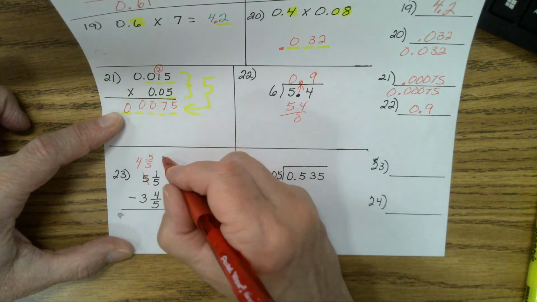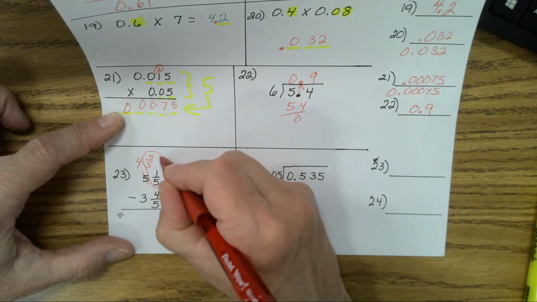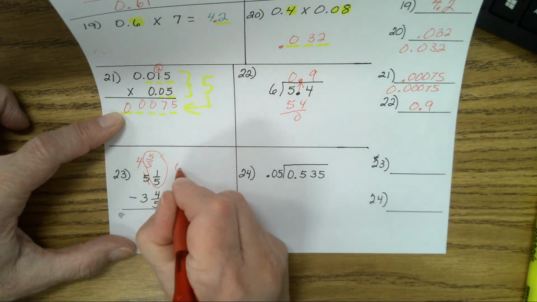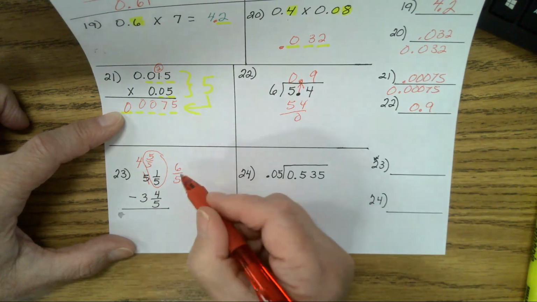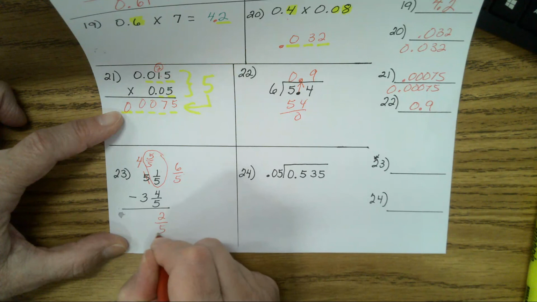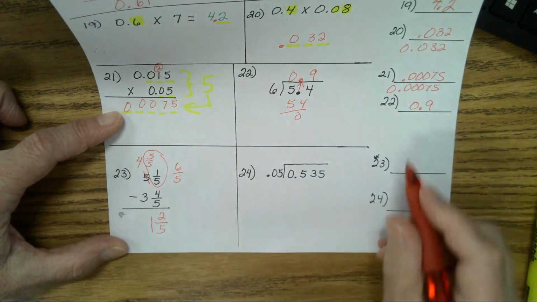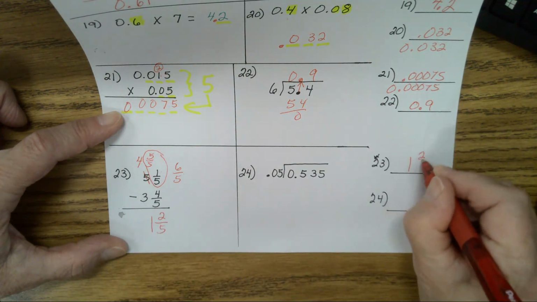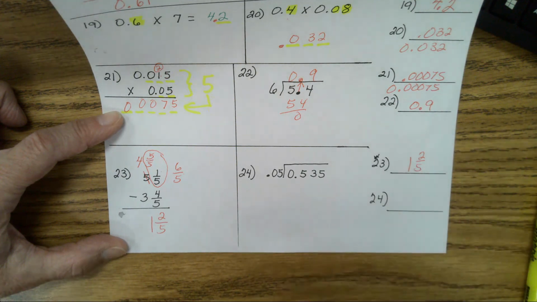Now 5/5 combines forces with 1/5, making it the mighty 6/5. 6/5 minus 4/5 is 2/5, and 4 minus 3 is 1. 1 2/5. Are we feeling mighty here, kids? All right, is that hard? No. You still have your brains turned on?